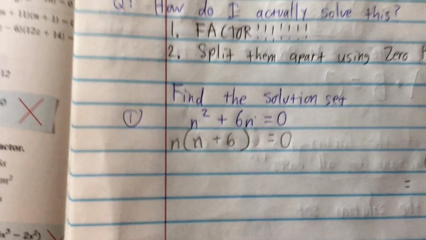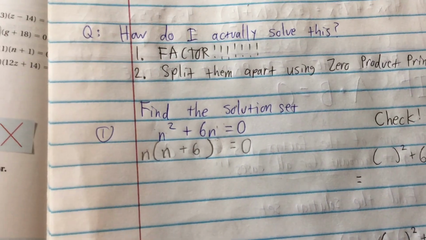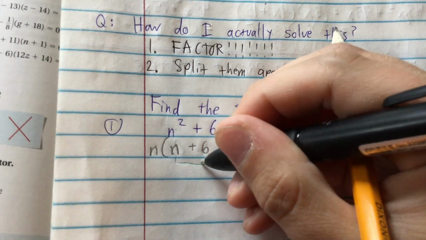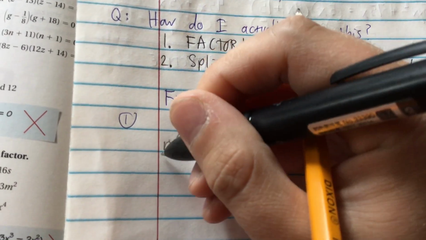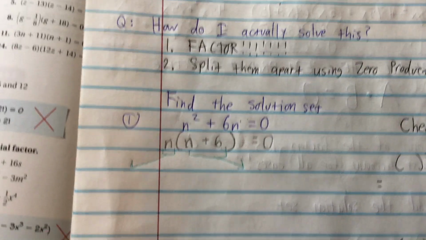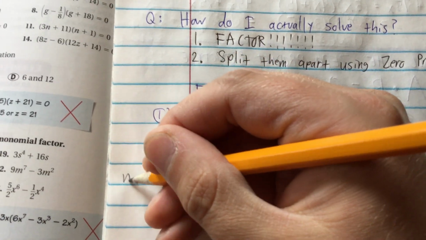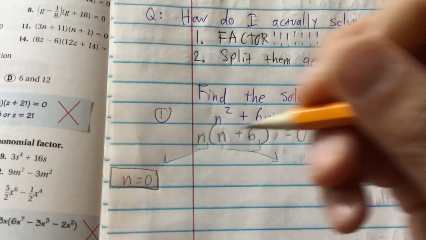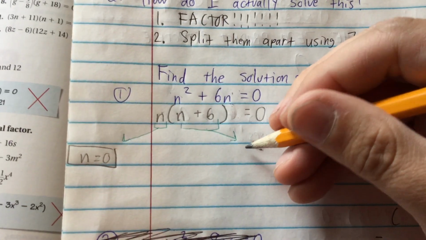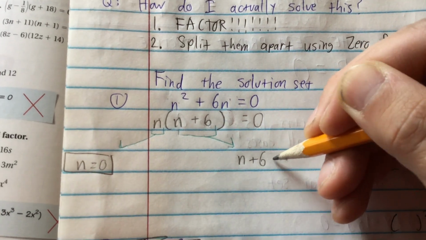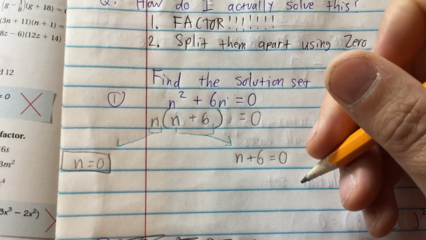Let me get my red. Actually, green would be okay too. So I'm going to get my green, and I'm going to split them up into two cases. And you know what the best part about this is? 8th grade Matt was right. One of the solutions is n equals 0. But again, that's not the only solution because I have to account for n plus 6 equals 0.